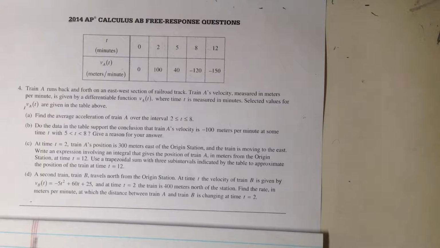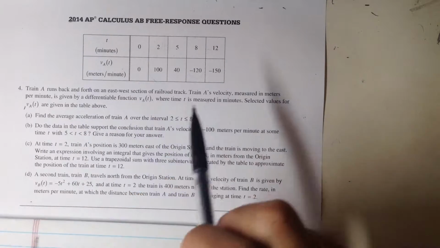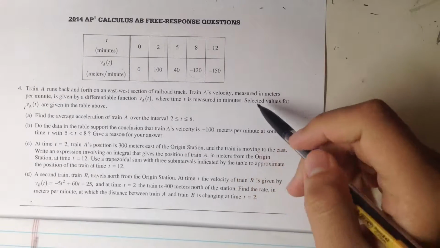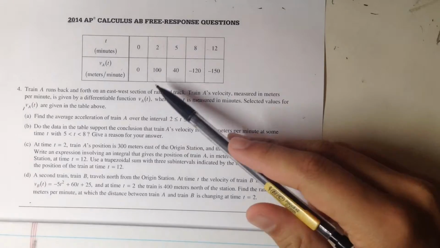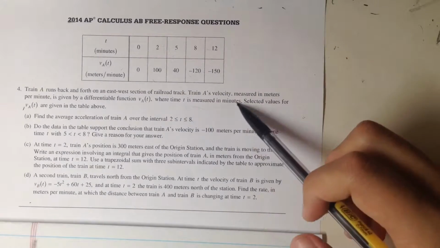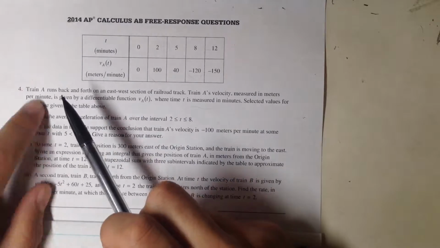Hello, welcome to a video on 2014 FRQ number 4, where train A runs back and forth on an east-west section of a railroad track. Train A's velocity, measured in meters per minute, is given by the differentiable function VA of t, where time t is measured in minutes. Selected values for VA of t are given in the table above.